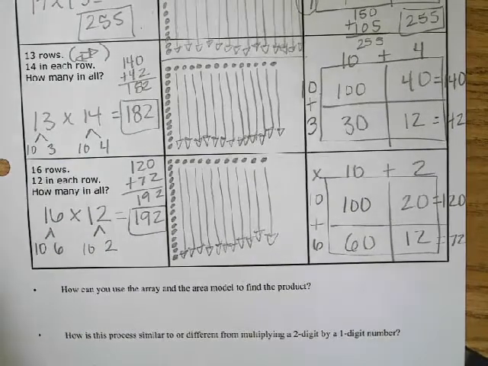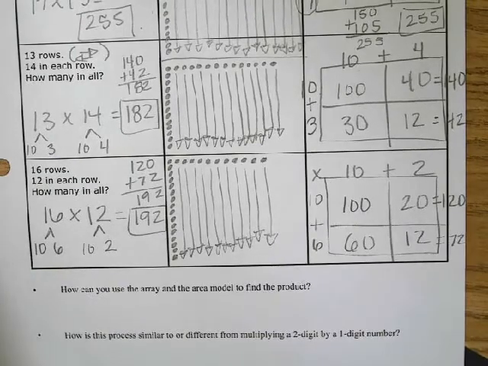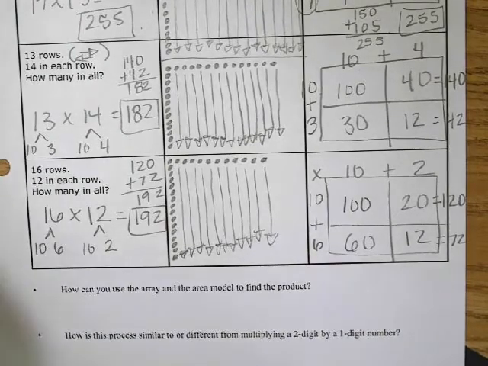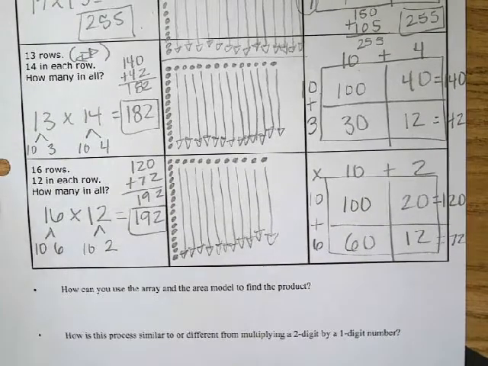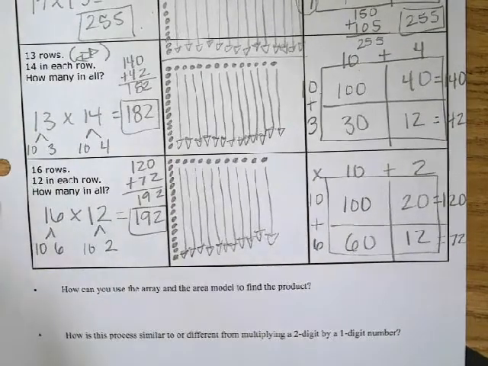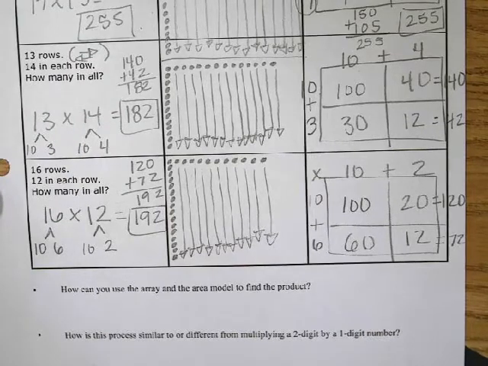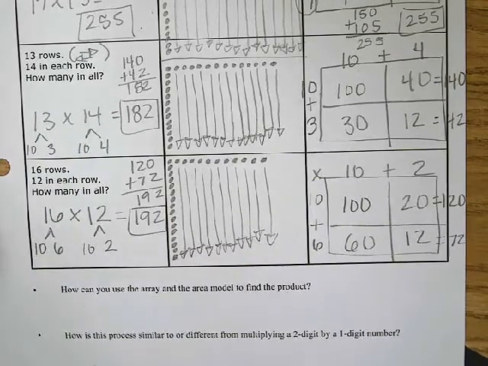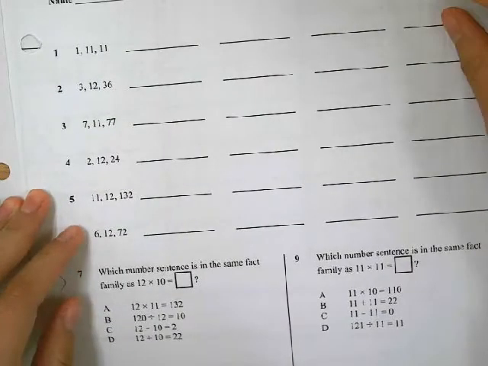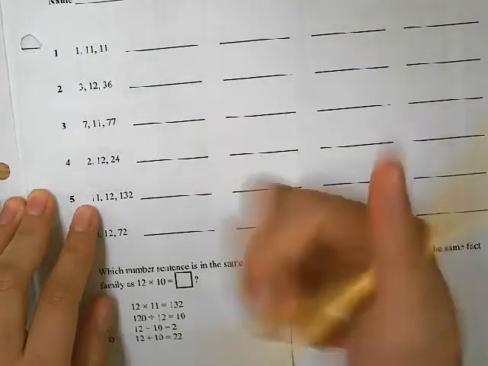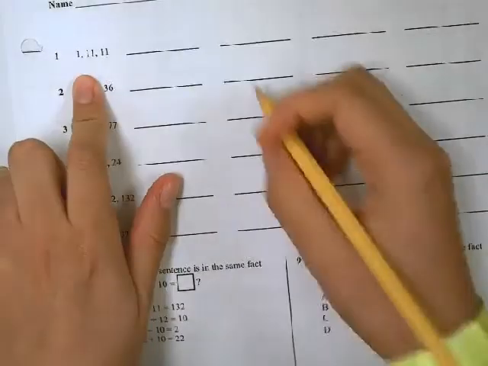For homework, we did page 40 yesterday and 41 today. It's the basic facts. Here is page 41. In the first one, we would use a commutative property.